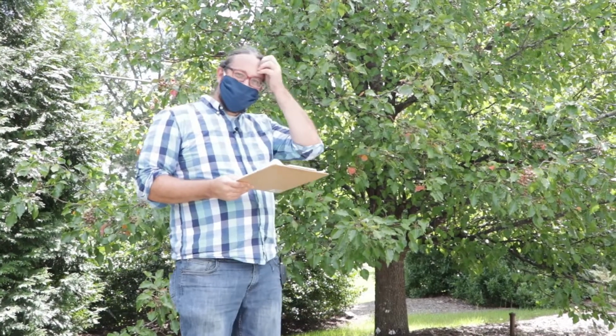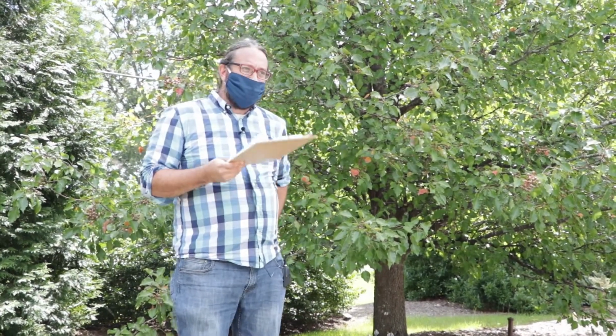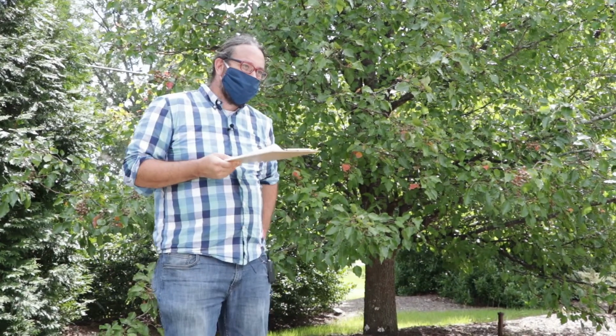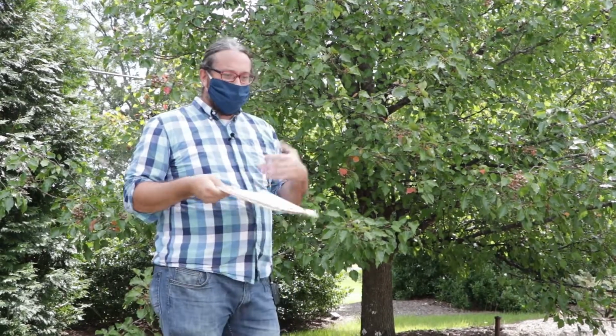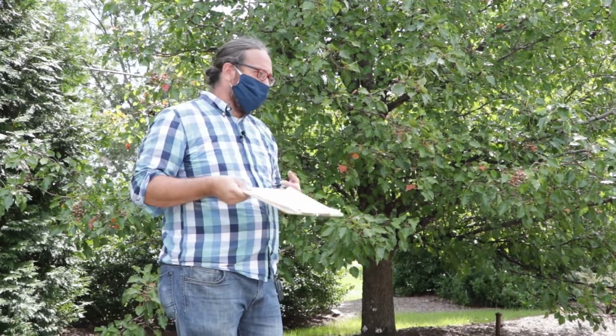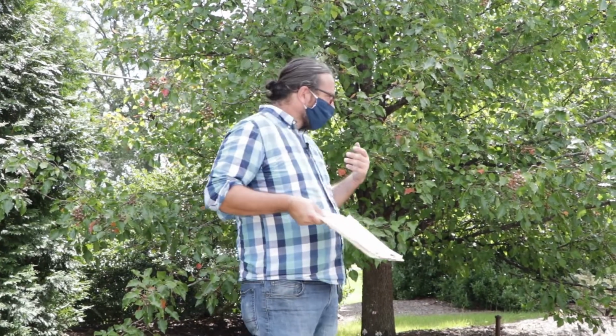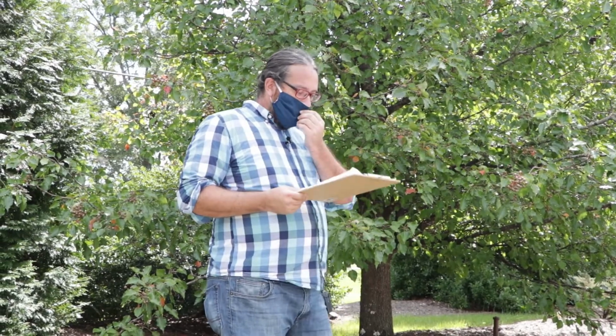So this is the part of the tour where we're going to talk about the much maligned Bradford pear tree. I have to do this every once in a while with plants like Bradford pear or Leland cypress that I don't like all that much. Occasionally I do have to say good things about them.